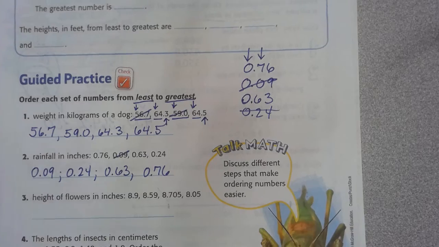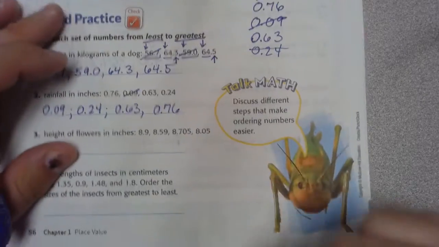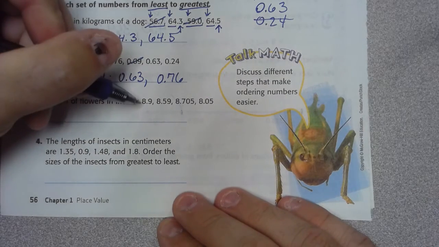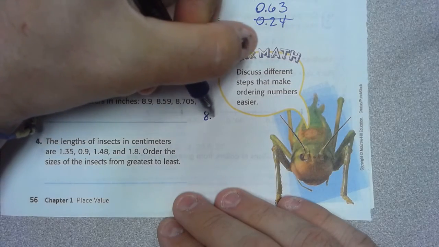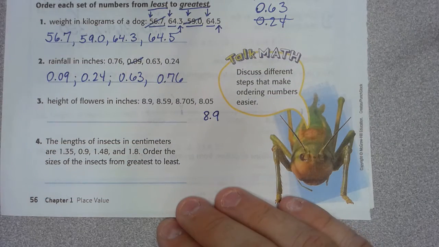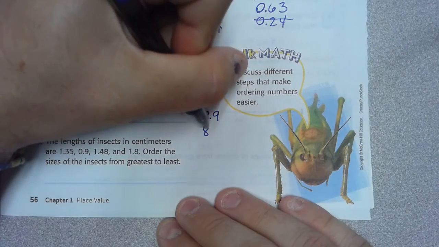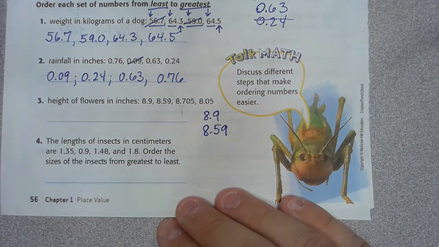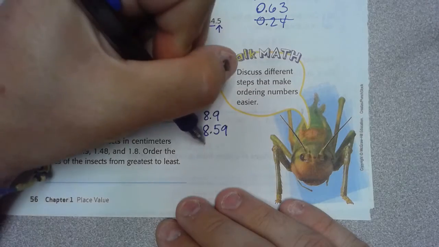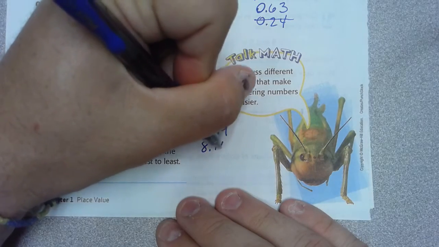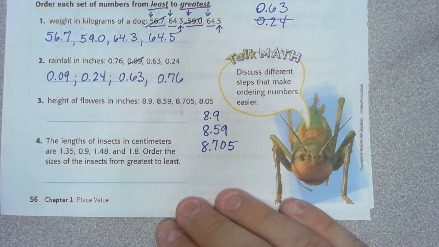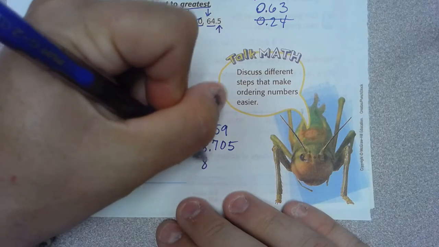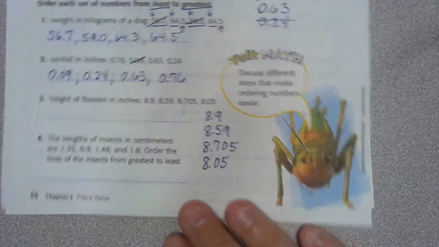Now here's where I told Holly the zeros don't matter, where we're going to have to work it in. Now I would line these up, Holly. I would say, well, line up your decimals. 8.9 or 8 and 9/10, 8 and 59 hundredths. Notice I got my decimals lined up, my whole numbers lined up. 8 and 705 thousandths. Decimals are still lined up. And then 8 and 5 hundredths. Now notice all of them are lined up.